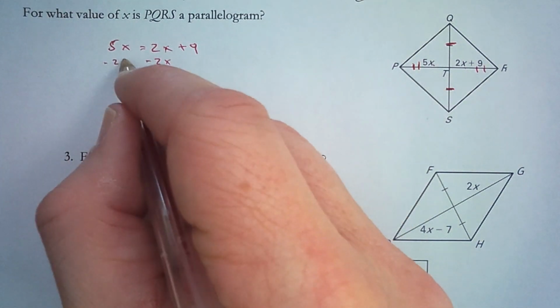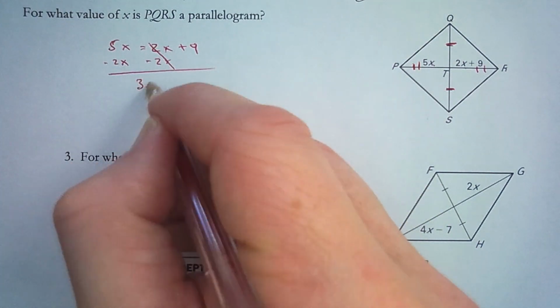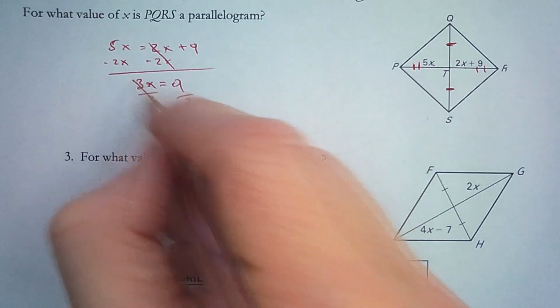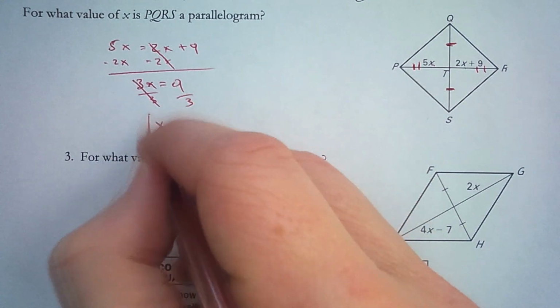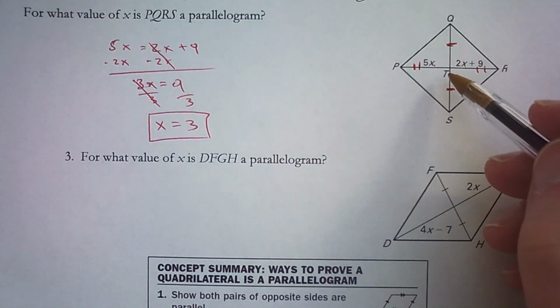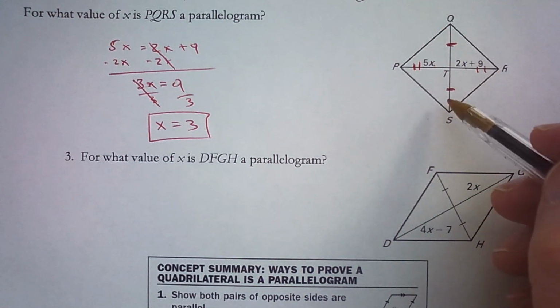So we can subtract 2x from both sides and get 3x equals 9, and divide both sides by 3 and get x is 3. So if x is 3, then this is a parallelogram. If x is not 3, this will be a kite.